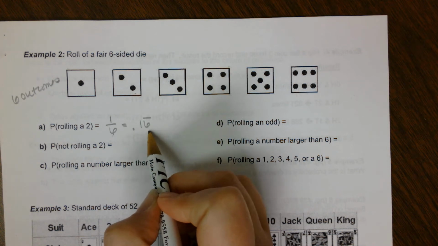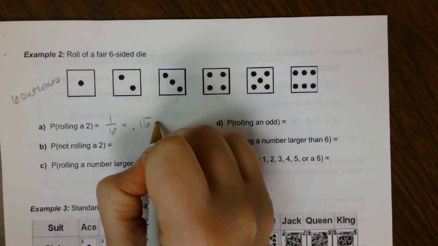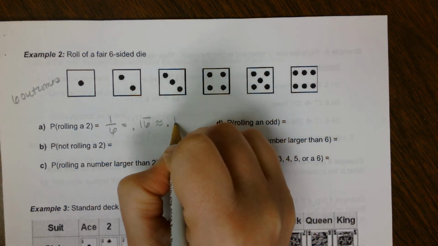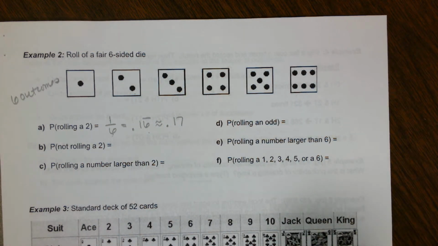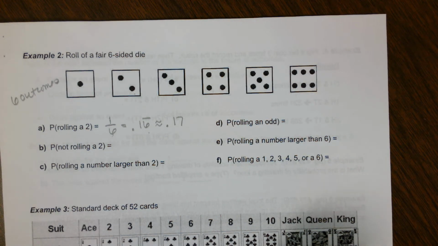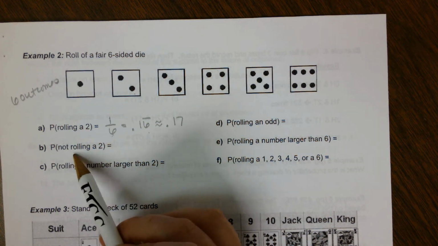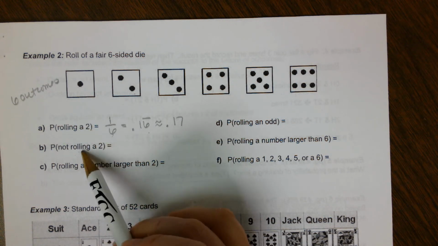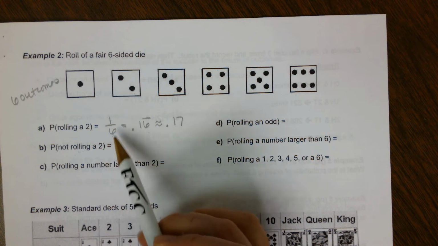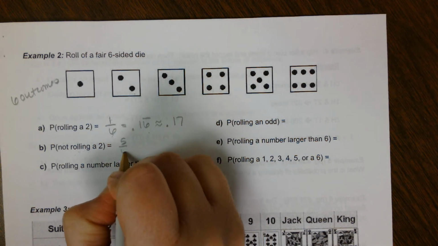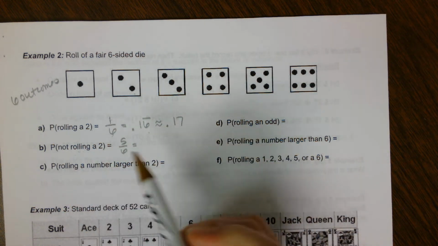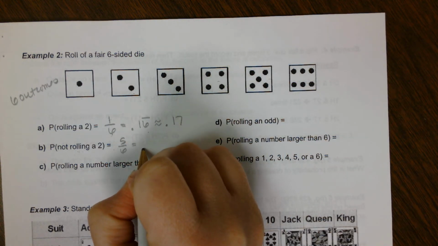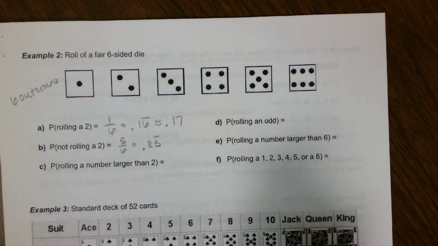Which is 0.16 repeating. Now if they ask you to round to the nearest hundredth, it would be 0.17. Well, the probability of not rolling a 2. Well, again, rolling a 2 and not rolling a 2 are two opposite things. It's either this or this. So if there's 1 that's a 2, that means there has to be 5 that aren't. You can also count 1, 2, 3, 4, 5. So 5/6 is 0.83.